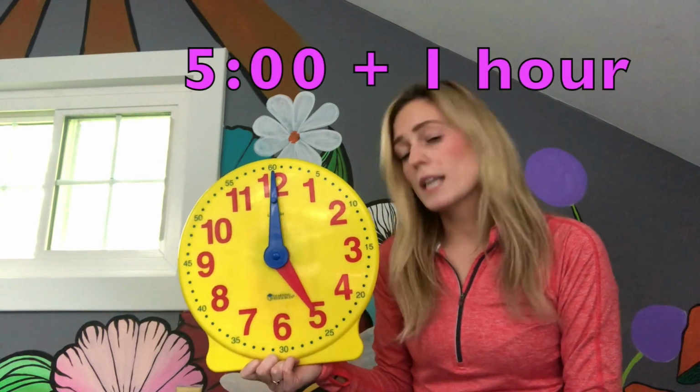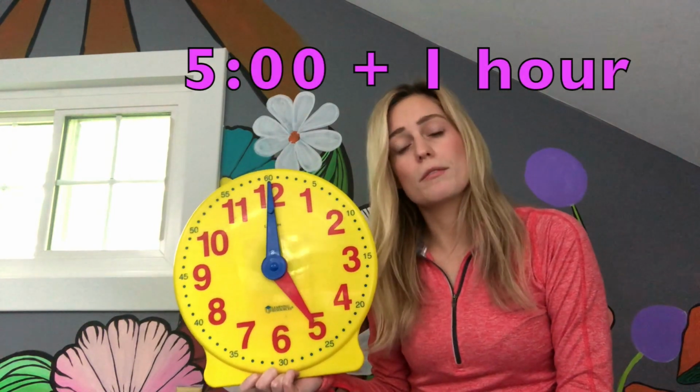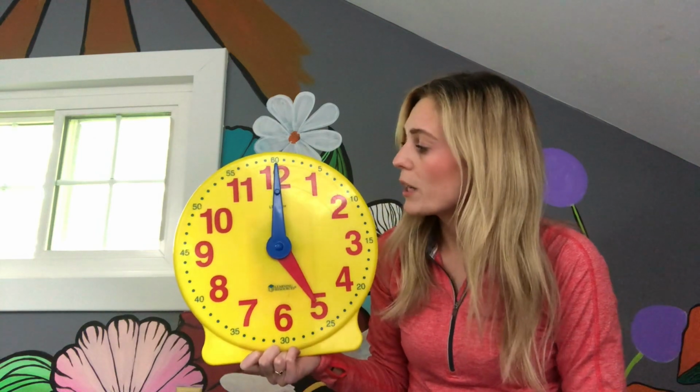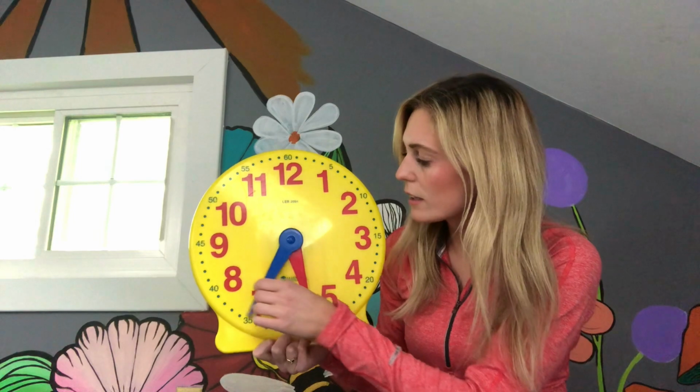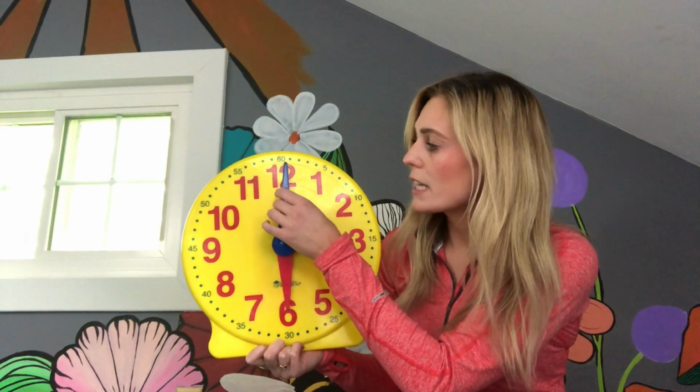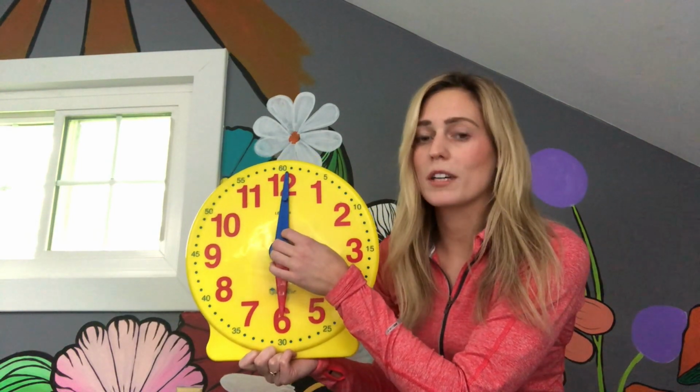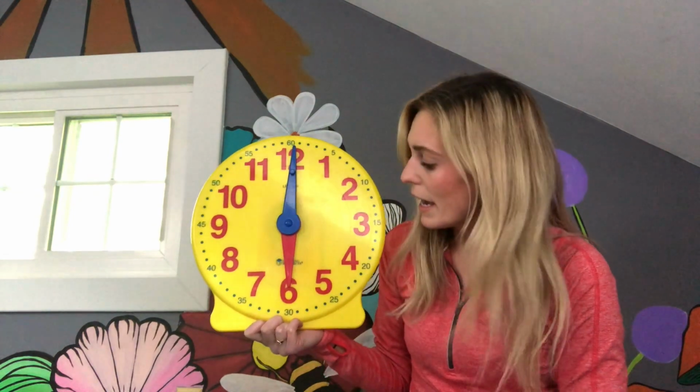So let's say the practice lasts 1 hour, and we want to know when Timmy is going to leave soccer practice. So if it's 5 o'clock when it starts and 1 hour passes, what time will it be when Timmy gets to leave? We can move our minute hand all the way around the clock until it points back up to 12 again. That shows us that 1 hour has passed and it is now 6 o'clock.